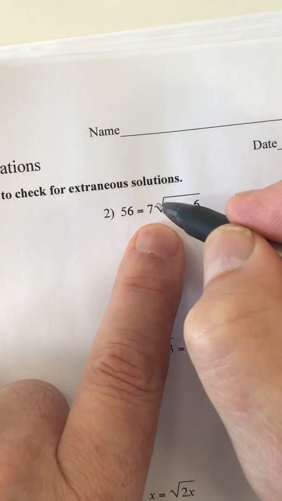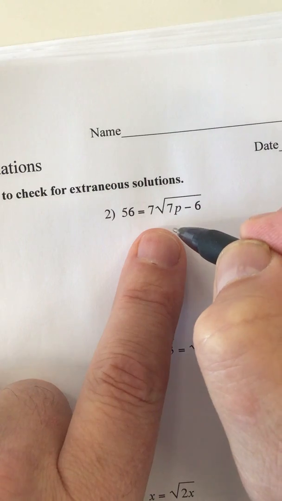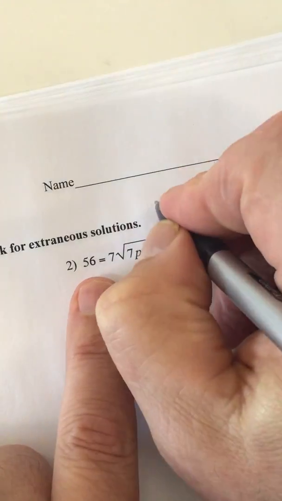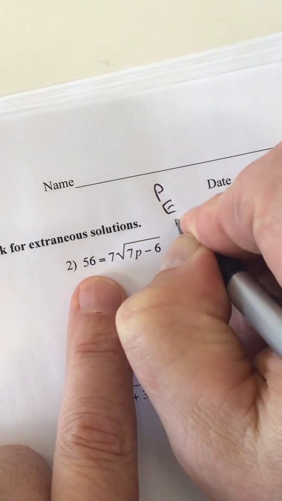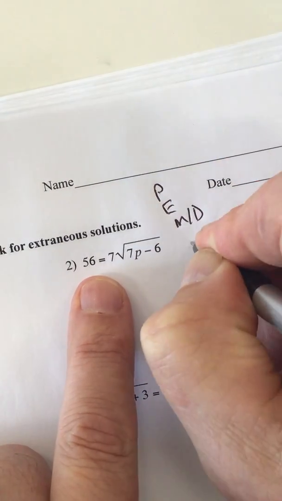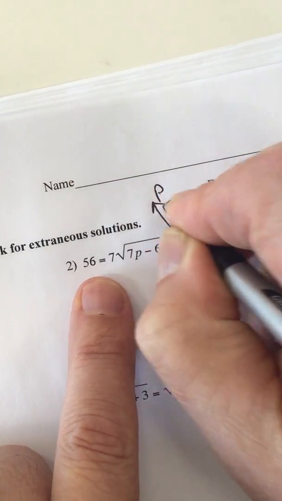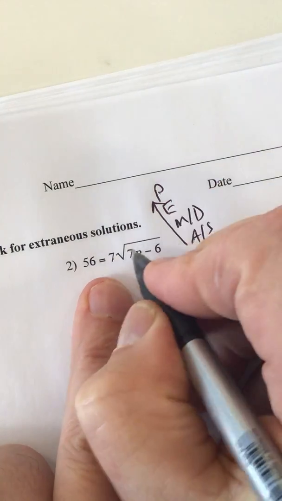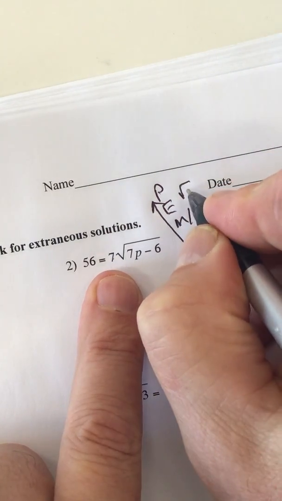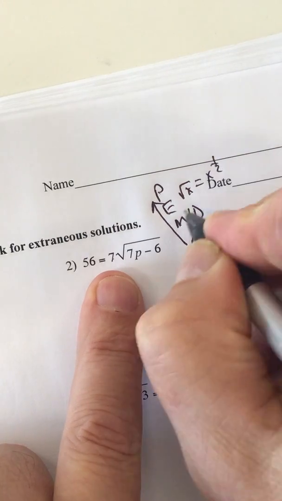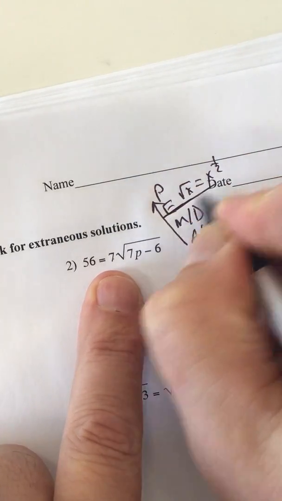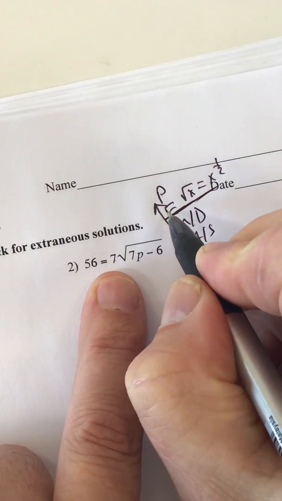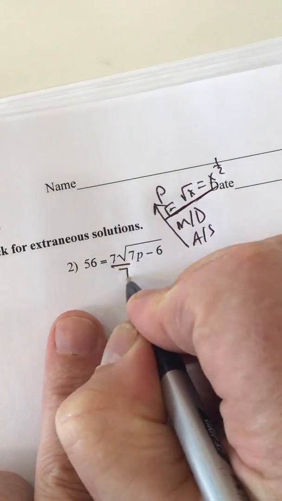Okay, so we want to get the square root isolated. That means we want to get the square root by itself before we square both sides. So remember, parentheses, then exponents, then multiply and divide, then add and subtract, but we're going easiest thing first. So our choices here are multiply by 7, and a square root. Remember a square root is the same thing as a half power. So square roots are on the exponent level. Multiply is easier to undo than exponents, so we undo the multiply first.